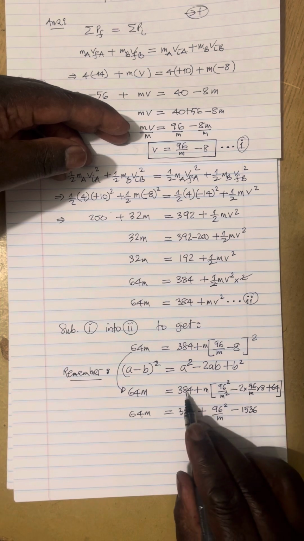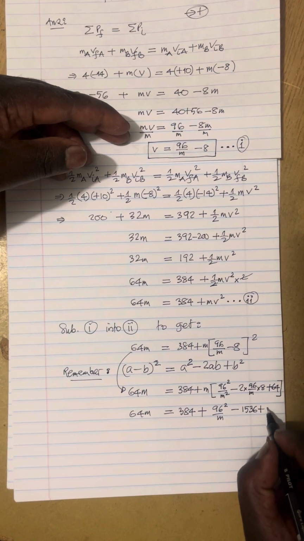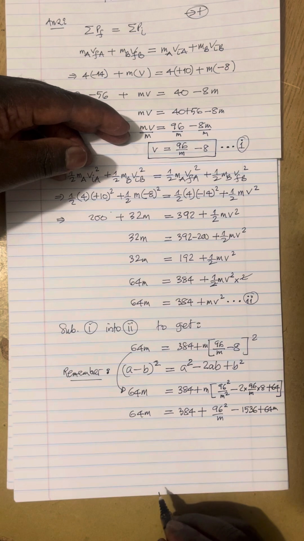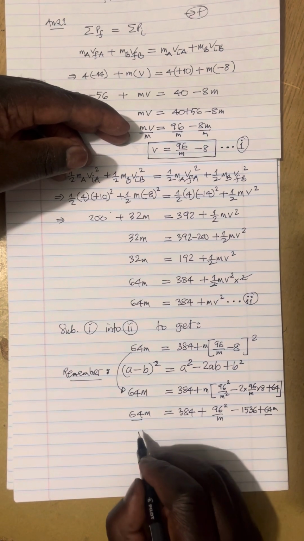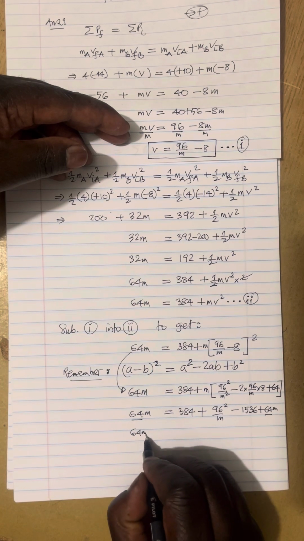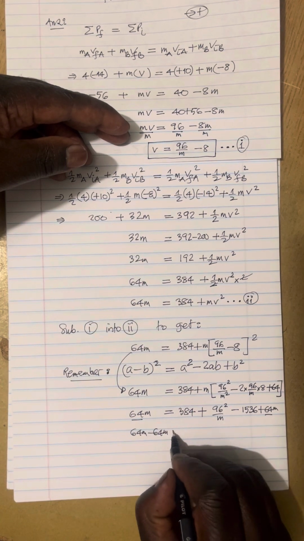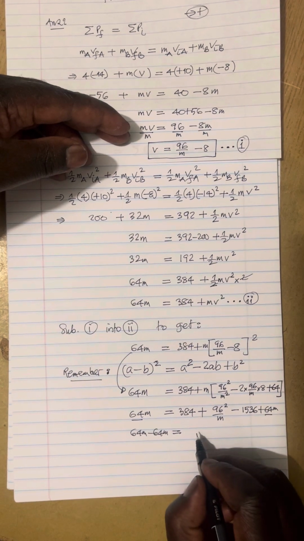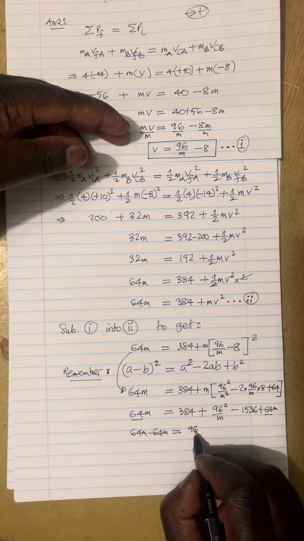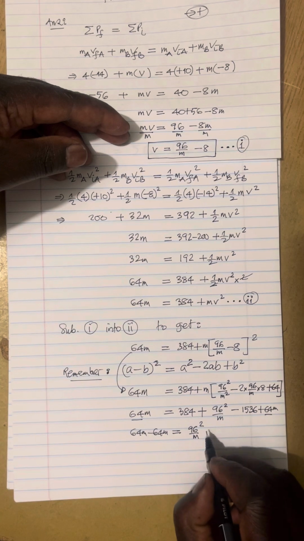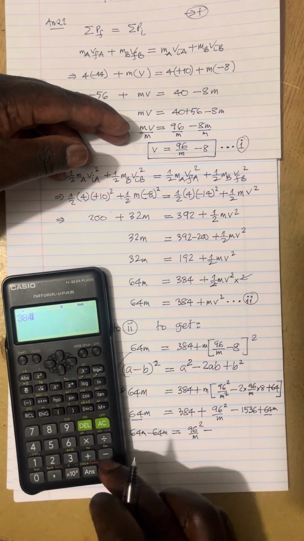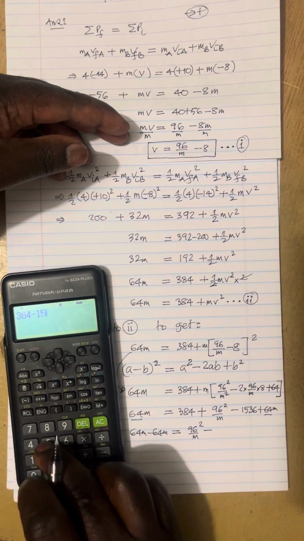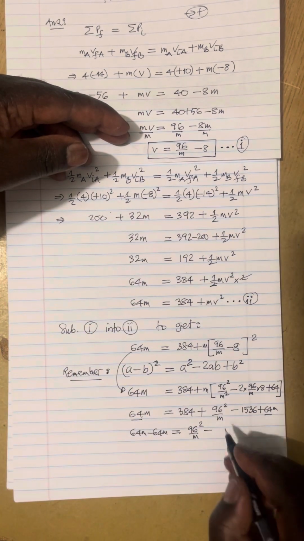1536. And then you have m times 64, which is positive 64m, obviously. And if you notice this and that, if you transpose this to the other side, you're going to get 64m minus 64m is equal to these two up here. You're going to have 96 squared over m, and then 384 minus that will give you minus 1152. Let's check. 384 minus 1536. Yes, 1152.